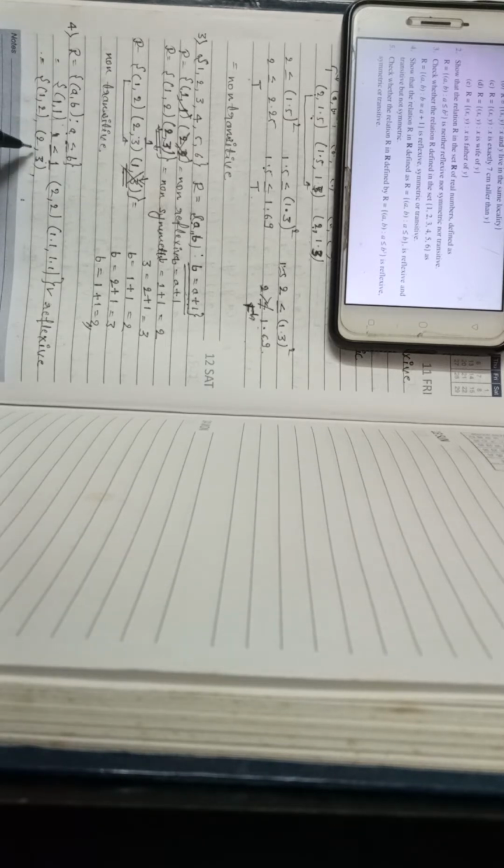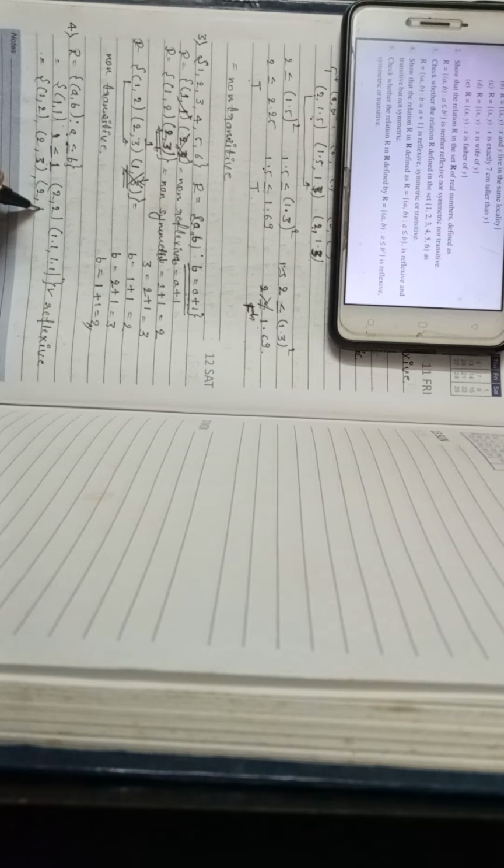Now the next condition, I am taking A value as 2 and B value as 3. So even this condition will apply for this, that is 3 is greater than 2. Okay, so to check for the symmetric, if 1 comma 2 is there, then 2 comma 1 also should be there in the relation.